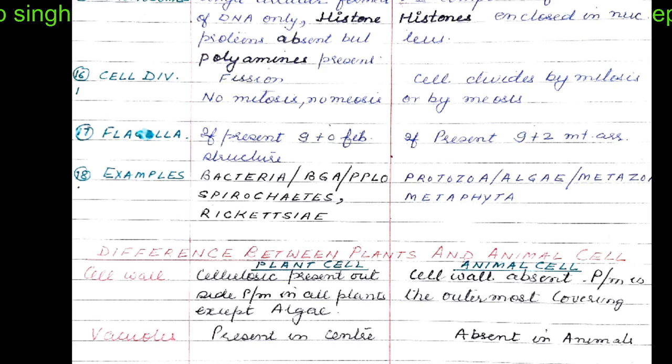Flagella, if present, have a 9 plus 0 microtubular arrangement, as distinct from the 9 plus 2 microtubular arrangement in eukaryotes. The examples of bacterial cells are bacteria, blue-green algae, the pleuropneumonia-like organisms or mycoplasmas, the spirochetes and rickettsias. However, from protozoa to algae, all the metazoans and metaphyta, all of them are placed under eukaryota.